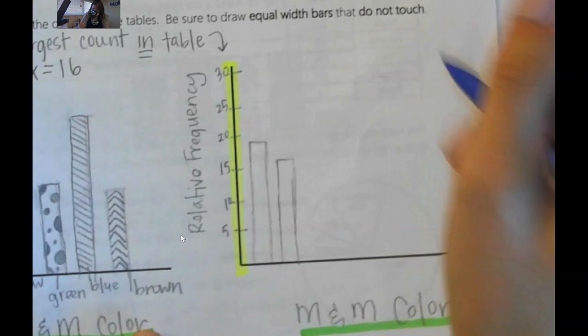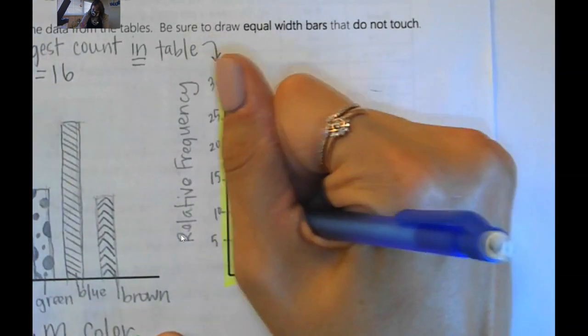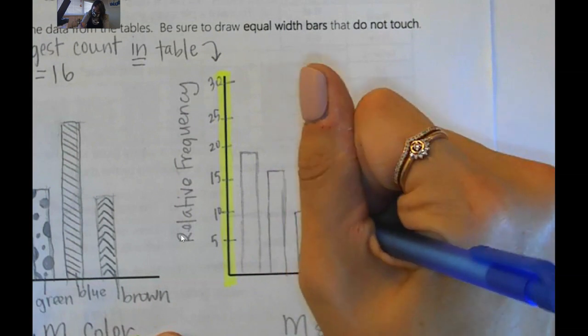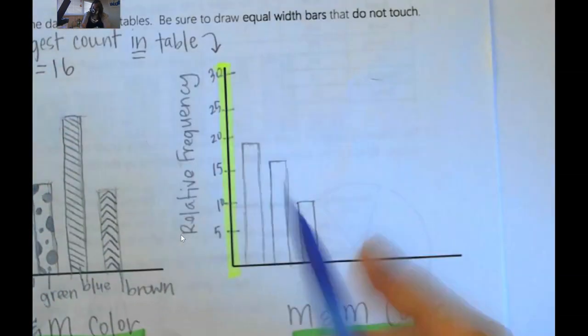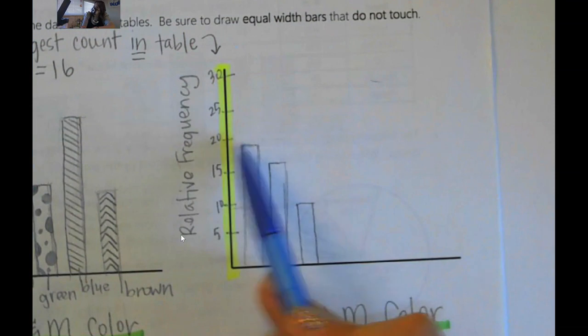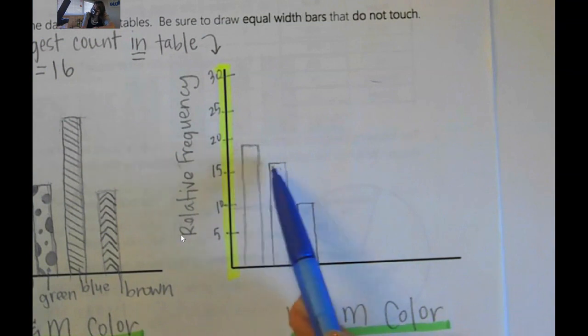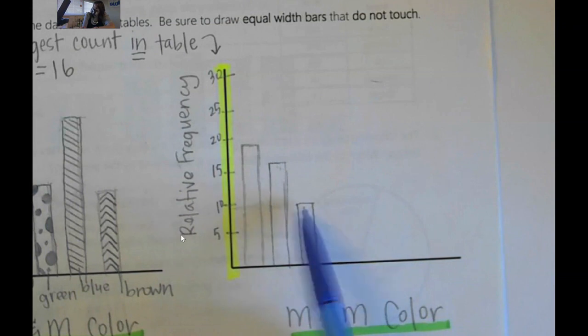Do you need another minute? Yes, no? So this one is up to 19% on mine. If you're doing yours, you can ignore me. This next one is at about 16%. Then I'm dropping down to 9% because that's what's in my table.